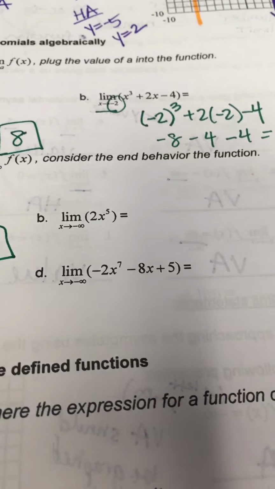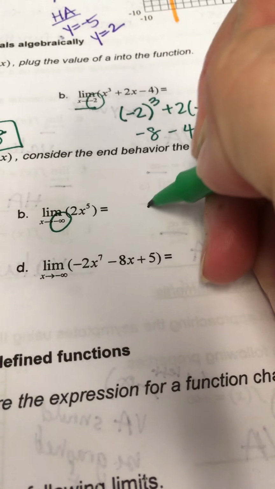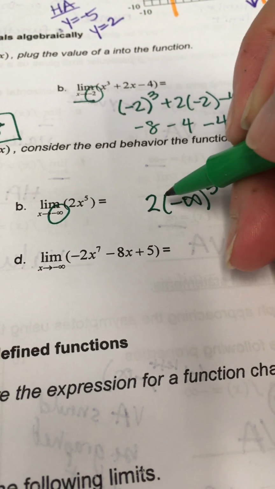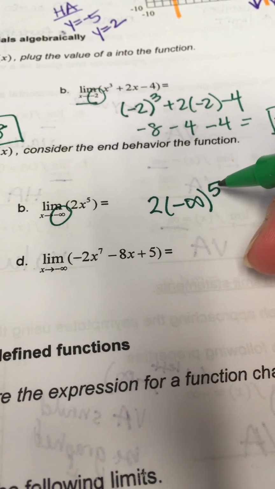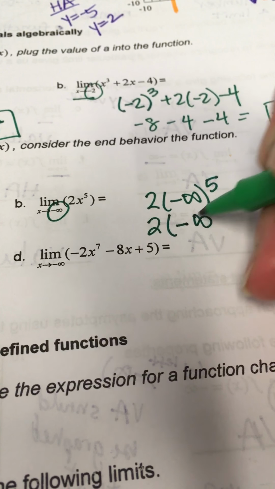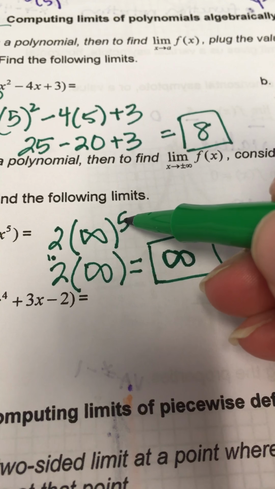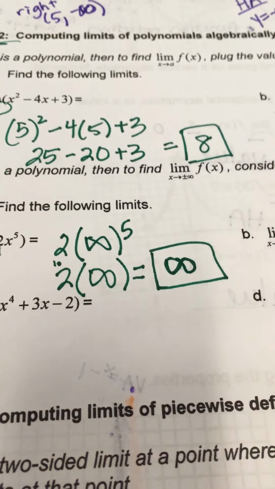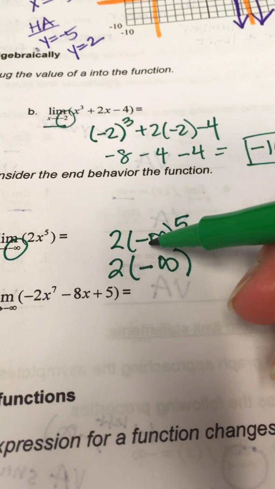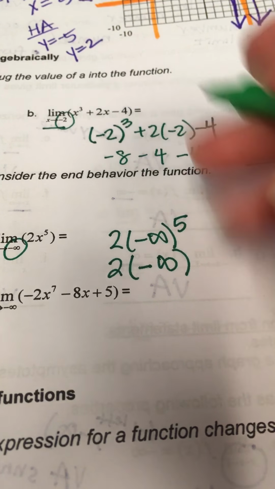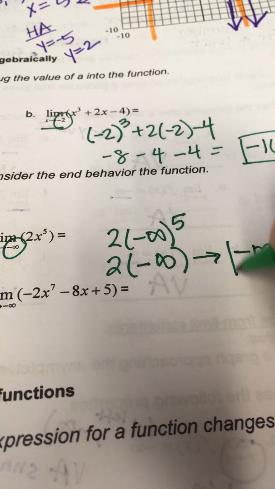So on letter B here, I'm plugging in negative infinity, or thinking about what negative infinity does as it's going to the fifth power and multiplying by 2. So a negative to an odd power is still going to be negative. So that's what we're kind of concerned about. Over here on A, when it went to an odd power, it stayed positive. So a positive number times 2 is a positive number. On letter B, the negative infinity to an odd power is still a very large negative number. Times 2 ultimately gives me negative infinity.